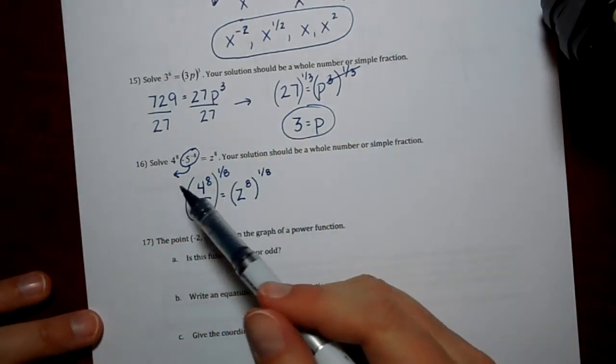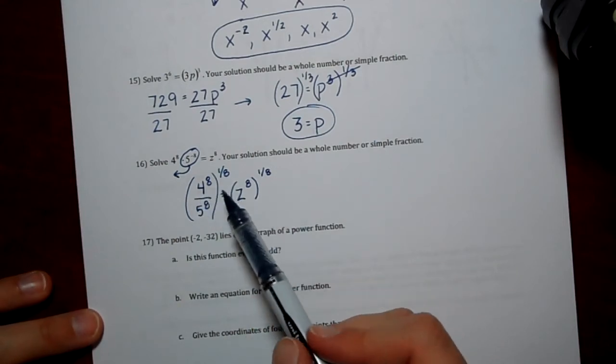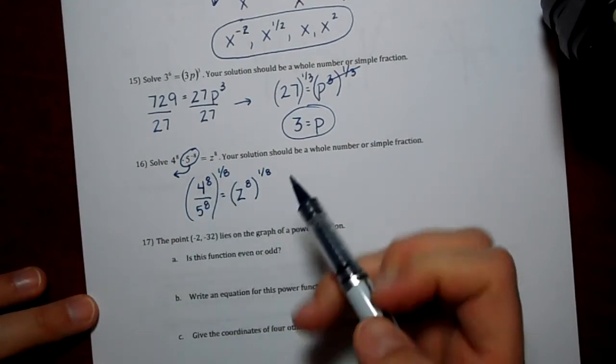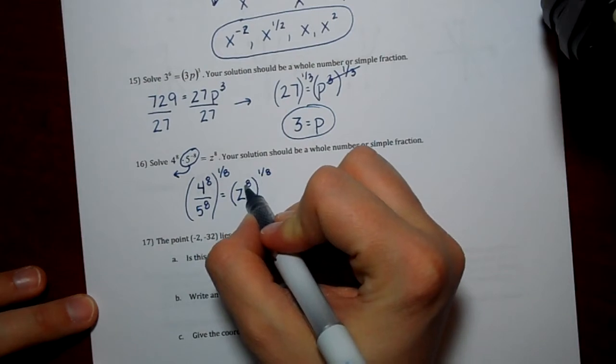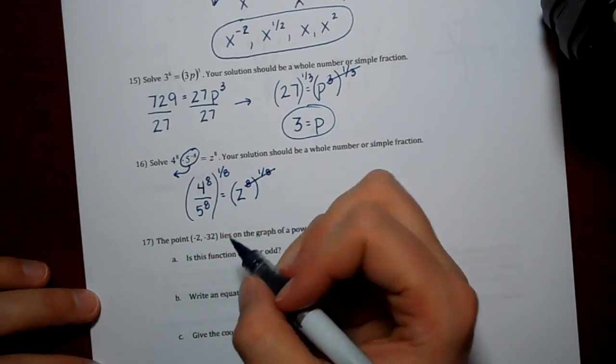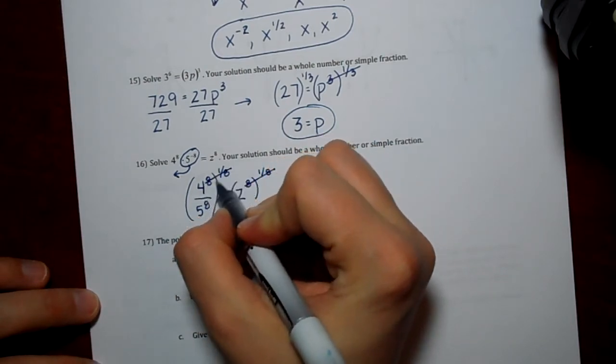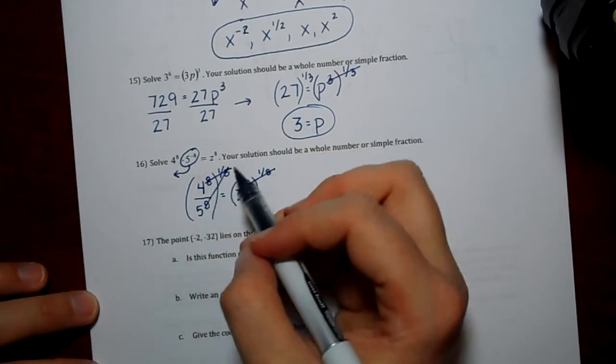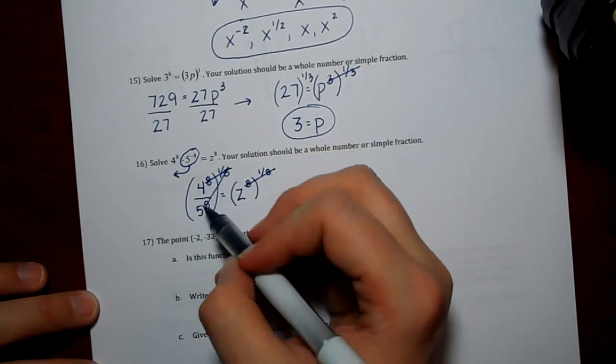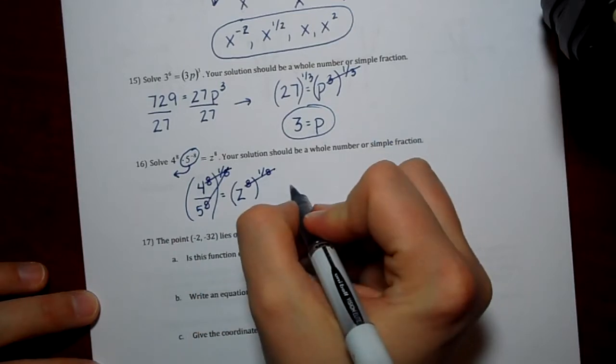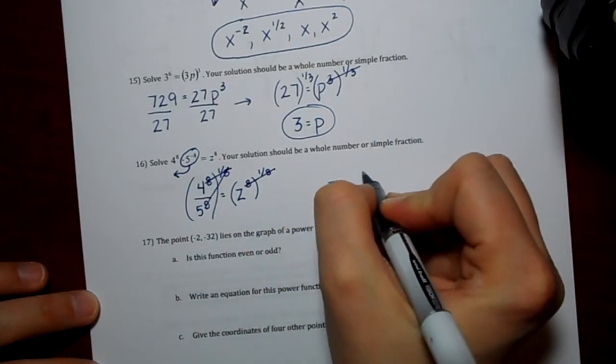Okay. If you wanted to actually type this into your calculator and work it out, you could, but I want you to notice that here, when you raise a power of 8 to the 1/8, it cancels out. It's going to do the exact same thing here and the exact same thing here. So this 8 will cancel, this 8 will cancel, and you'll be left with just 4 over 5.